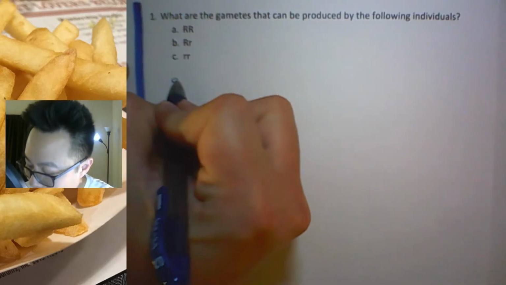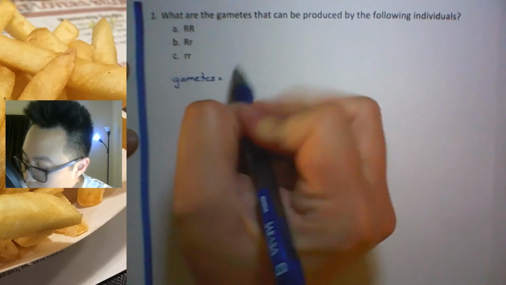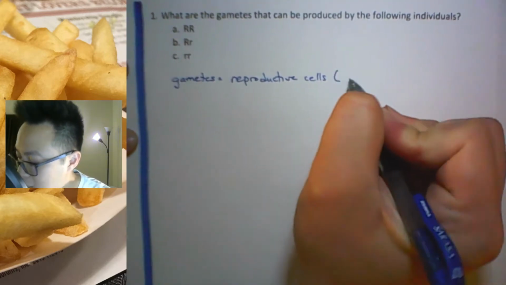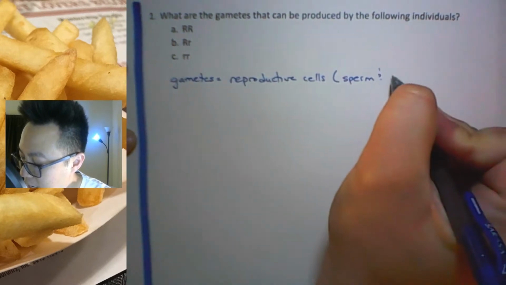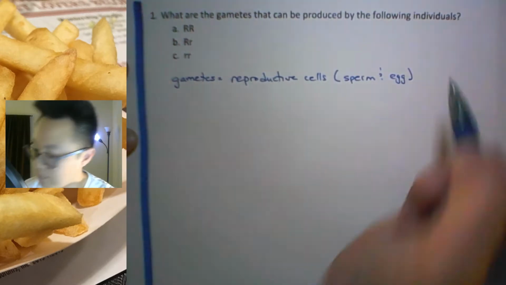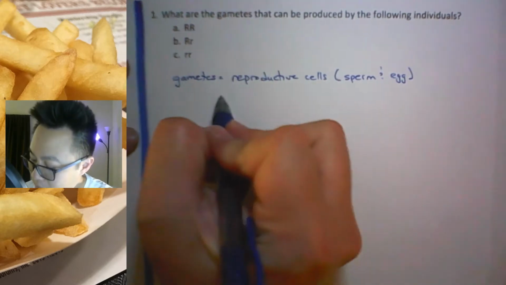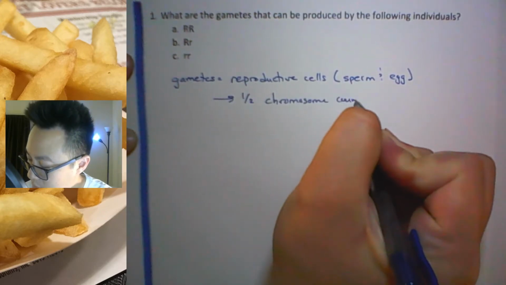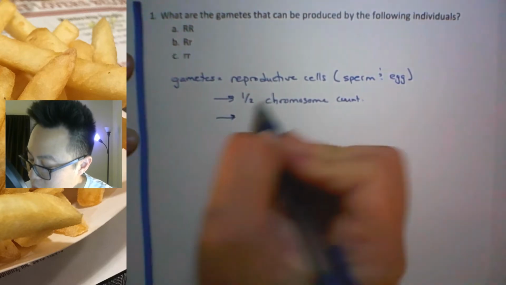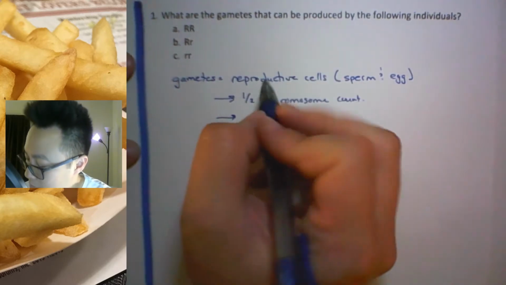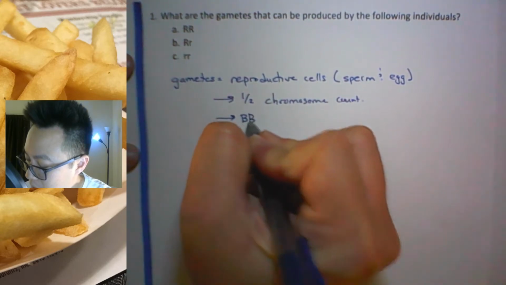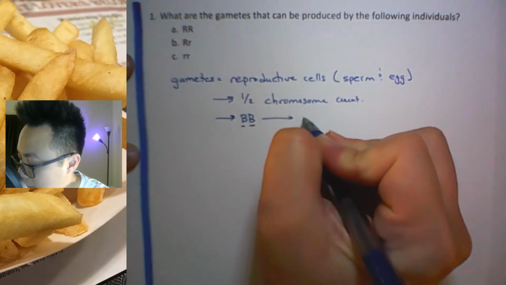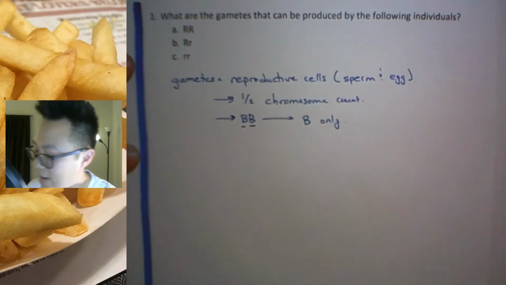First off, just a reminder that gametes are reproductive cells, and more particularly in humans, they are sperm and egg cells. One of the things about gametes is that they contain 1/2 the chromosome count. Also, if the parents had 2 copies of a particular allele, a particular gene, for example, big B, then only one of these will go to the gamete, for example, big B only. So that's kind of how we would look at that.